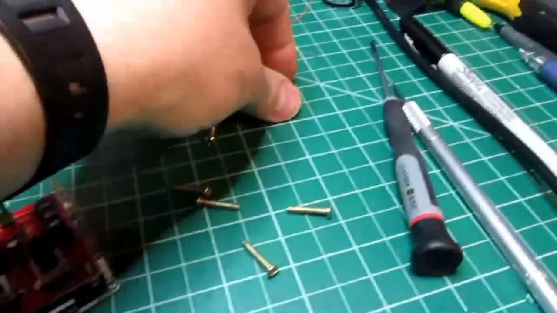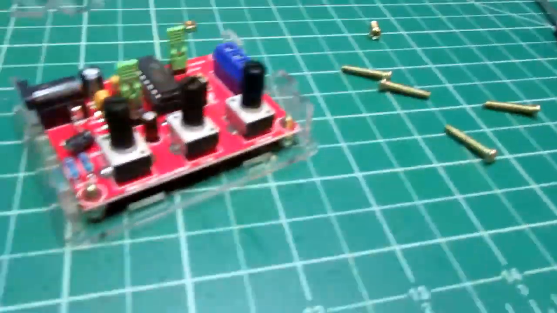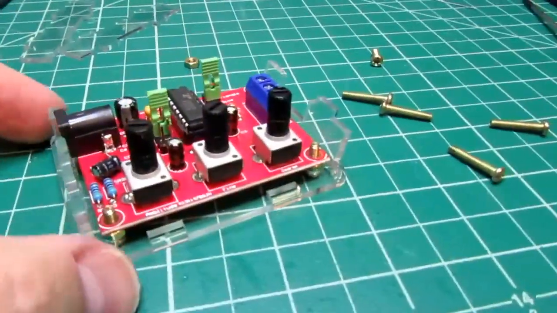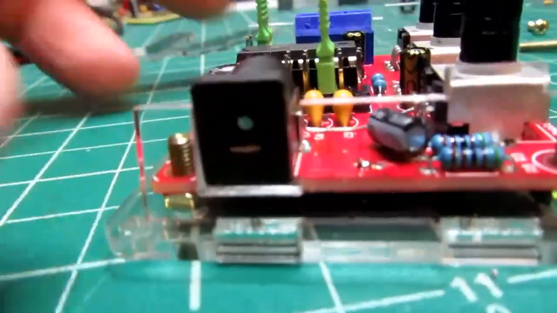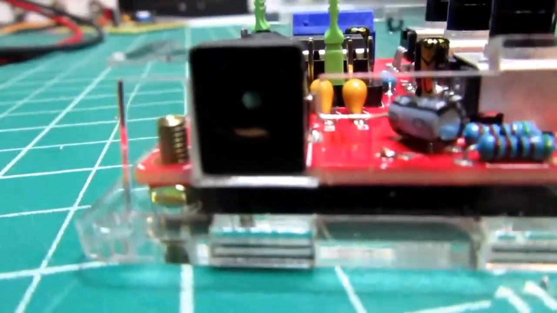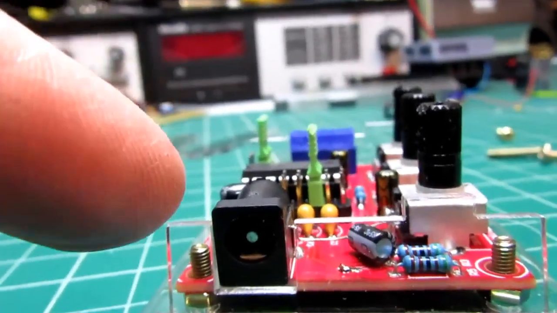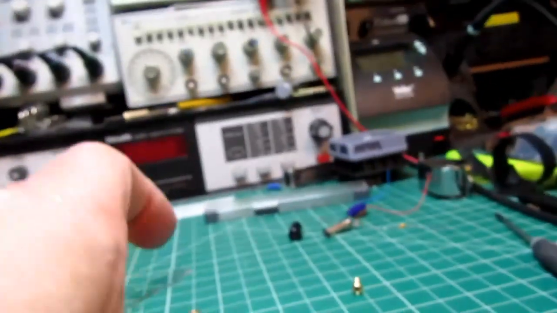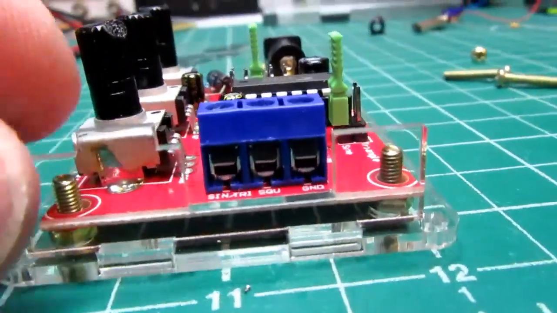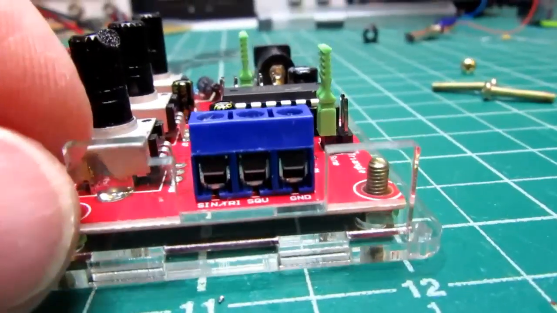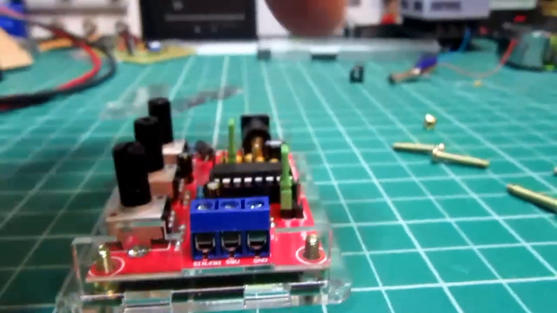Now there is an extra nut here, and I don't know if that's intentional or if it's just a spare, but I noticed that when I did it this way, the bottom of the power jack fits perfectly with the cutout, and likewise the bottom of the cutout fits perfectly with the terminal block over here.